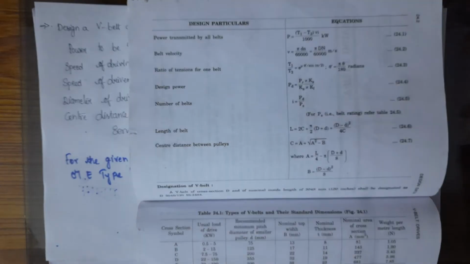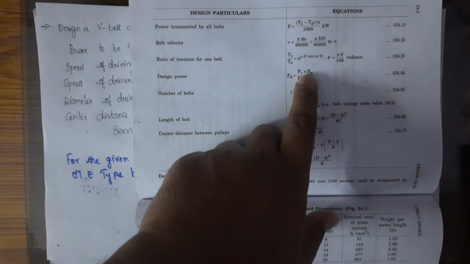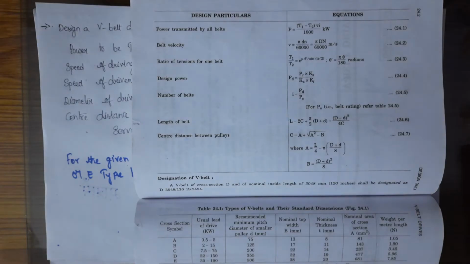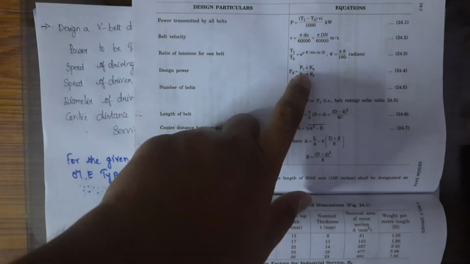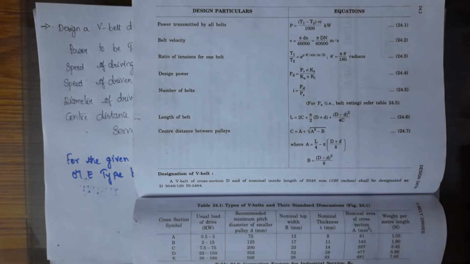Because whenever you are designing a belt, keep in mind that we always have to design for more capacity than the power given, because of so many external factors like loading conditions, pitch lengths and deflections, there is a chance of power variations.